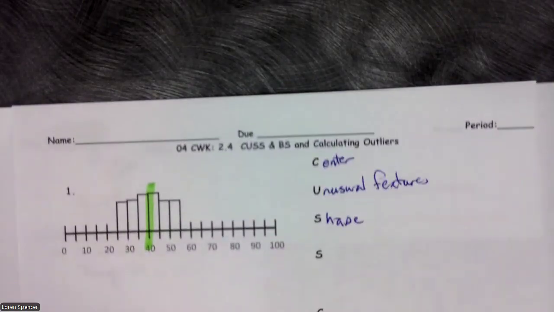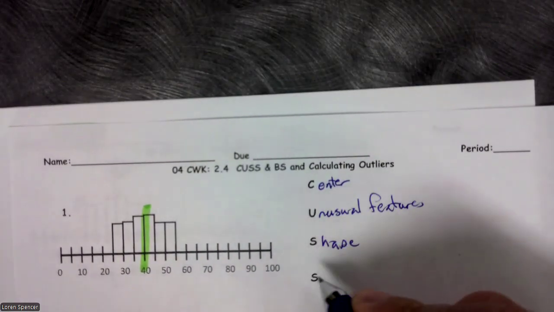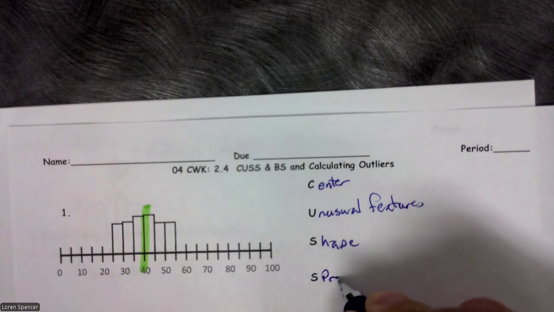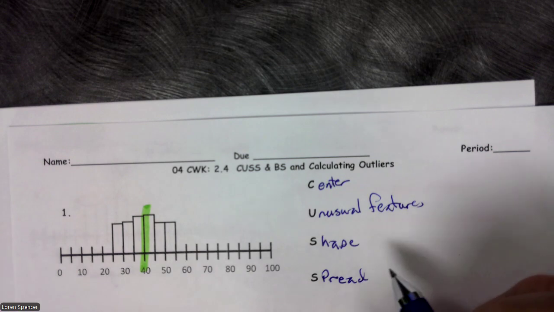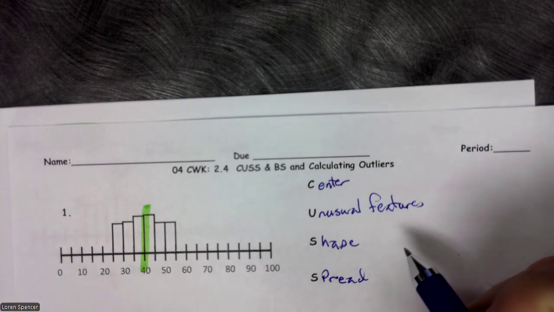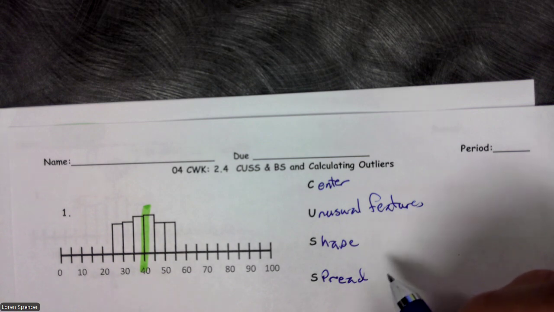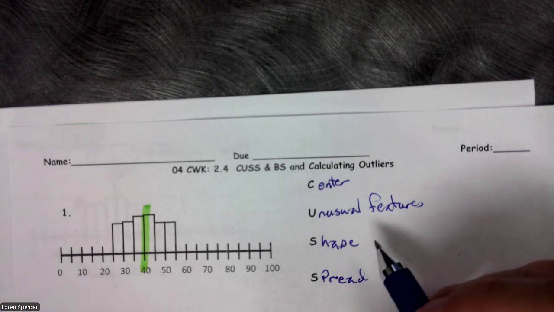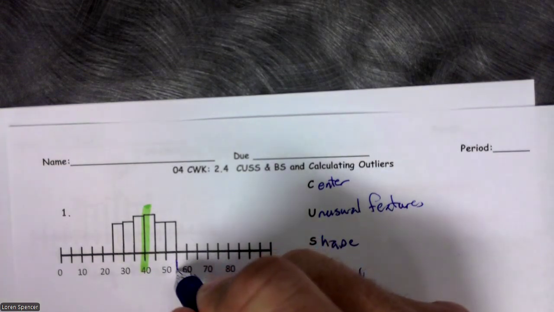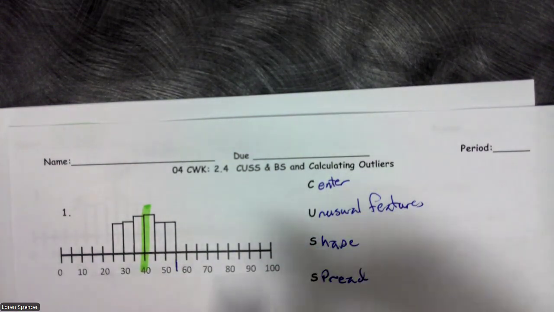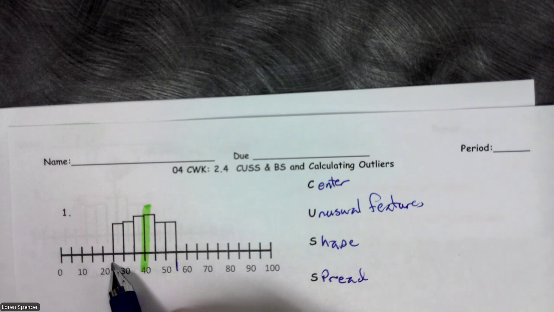All right. The next one is spread. That just asks for how spread out the data is. And we have lots of measures of spread, IQR, standard deviation, but the easiest is range. In this case, it looks like our high value is 55 and our low value is about 25.